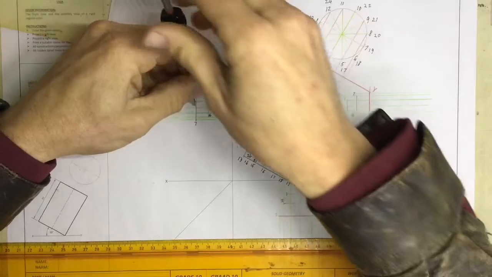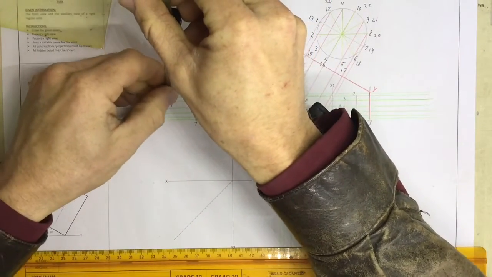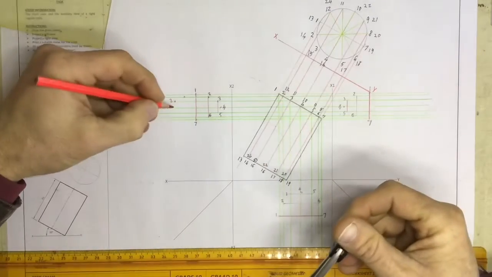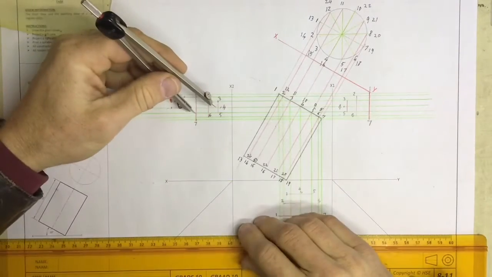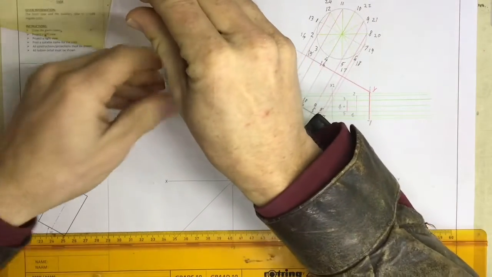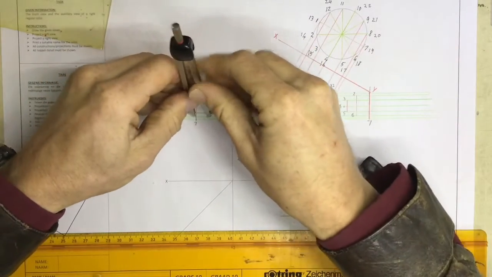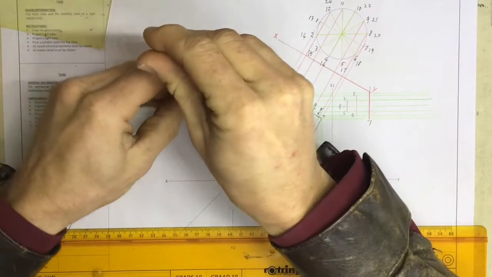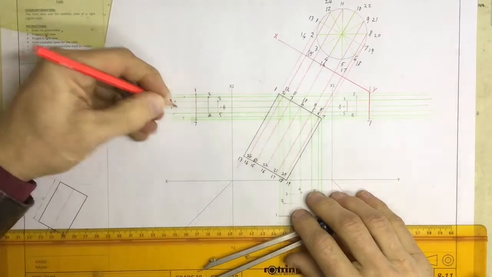Go to number 4, flick it round. Sorry, I just marked that as number 3. That's incorrect. Don't do that. Number 5, flick it round. Number 6, flick it round. And you will end up with these points over here.